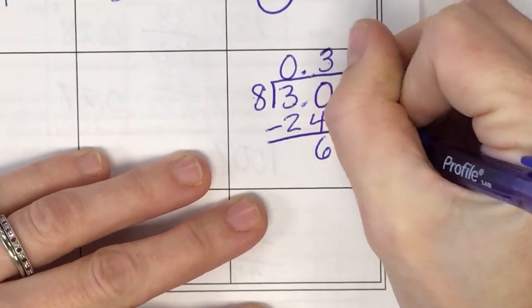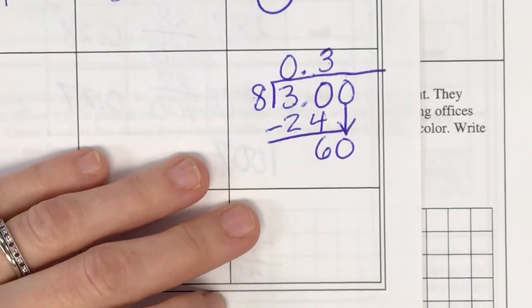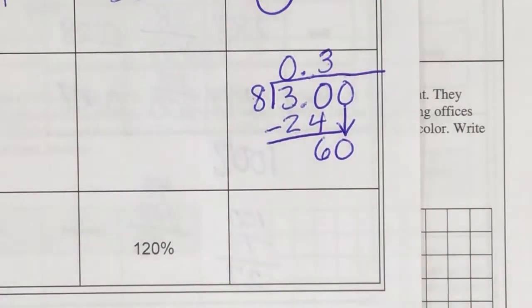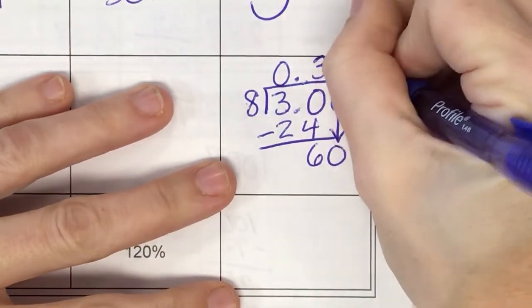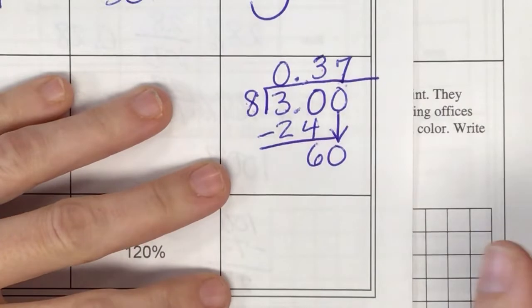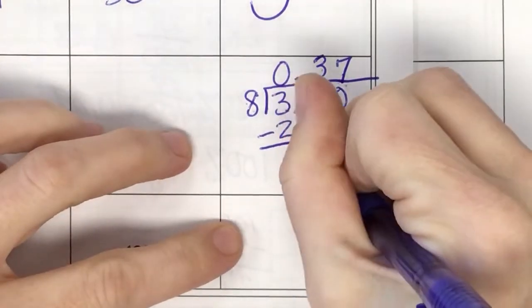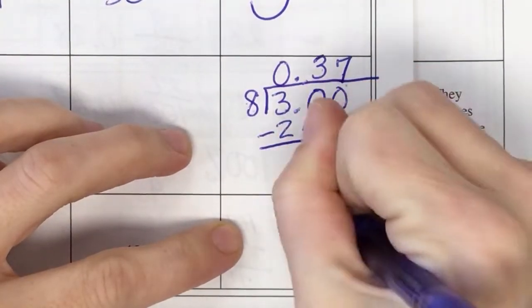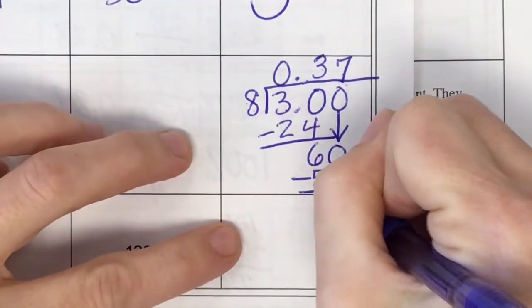How many times can 8 go into 60? 7. Excellent. Put a 7 on top. What is 7 times 8? 56. So let's subtract. What is 60 minus 56? 4. Great.